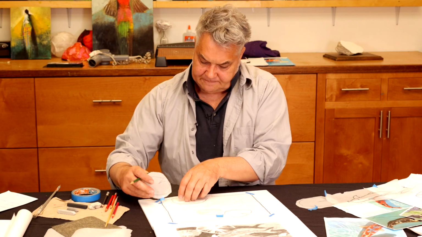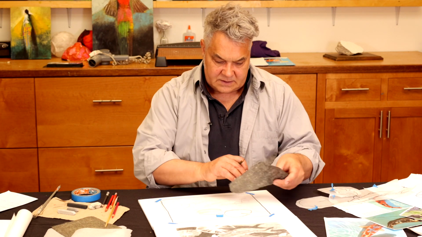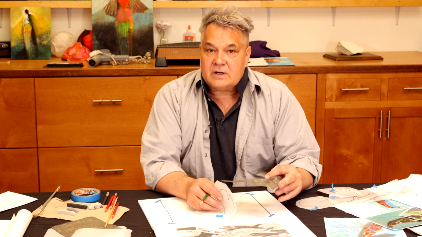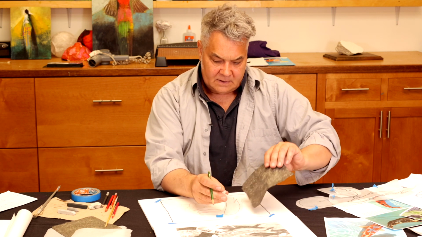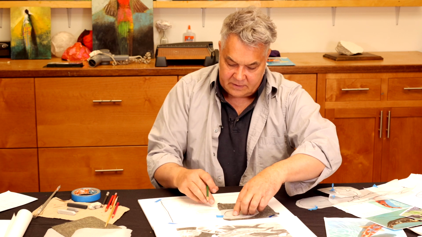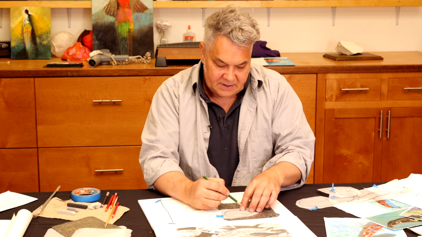transferred really nicely. Let's do the same thing up here. Be careful when you're using your carbon paper that the dark side is facing down. You want to push that carbon down into your drawing. If you want to check, sometimes it's good to pick it up and take a peek. Is that transferring? Make sure you got it right.